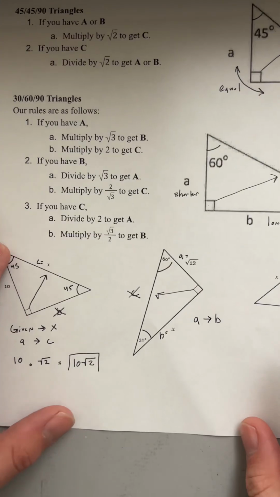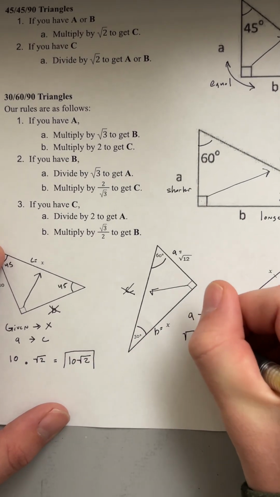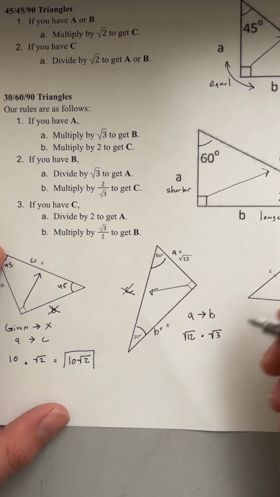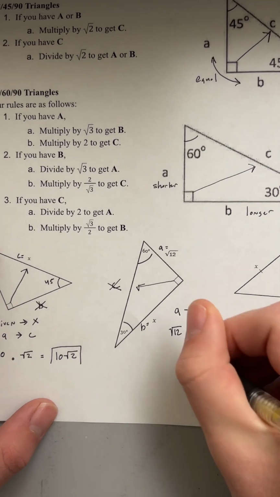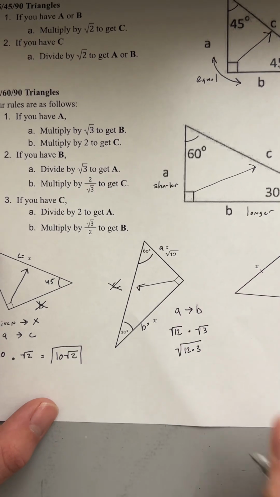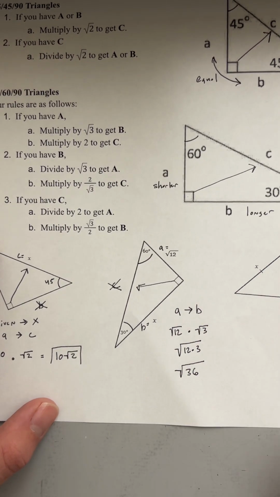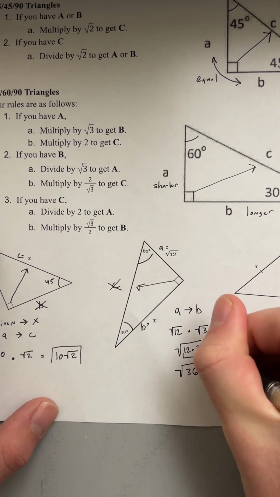Now look how this one's different than the last one. Here we're taking our A, which was root 12, and multiplying it by root 3. Look what these have in common: they both have roots. So we can multiply 12 times 3 to get the square root of 36. Remember, in this part we're only multiplying the numbers.